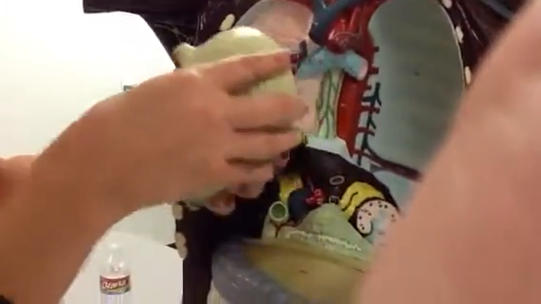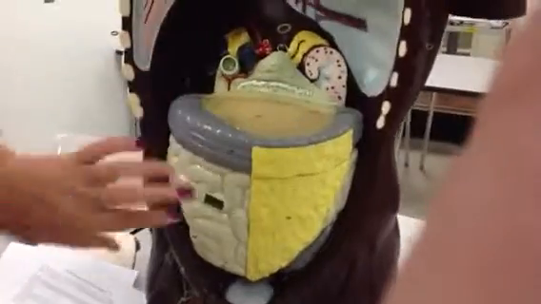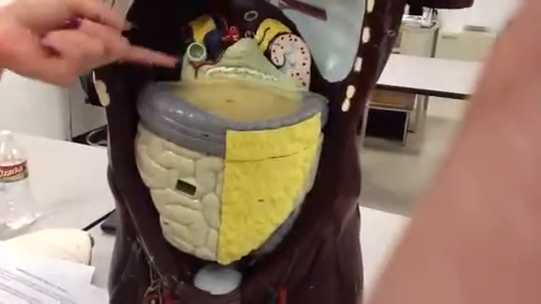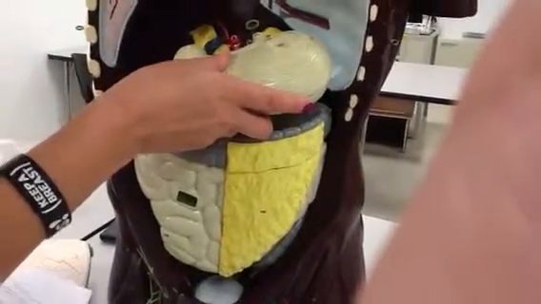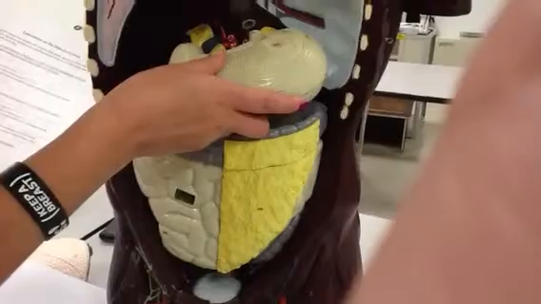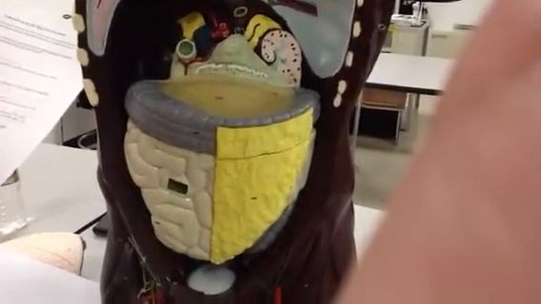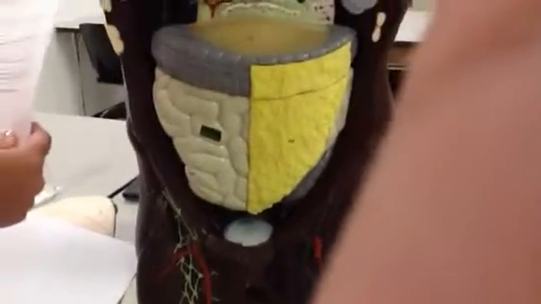And then we're moving on to the small intestine, so you can see it starts right here. And this is all small intestine. This part of the small intestine that connects to the stomach is the duodenum. And then now we are going to move on to the large intestine.